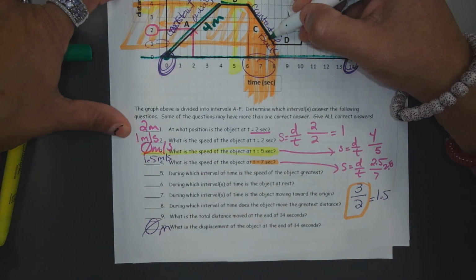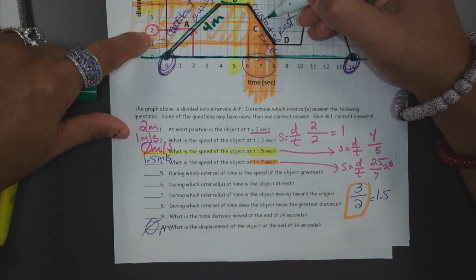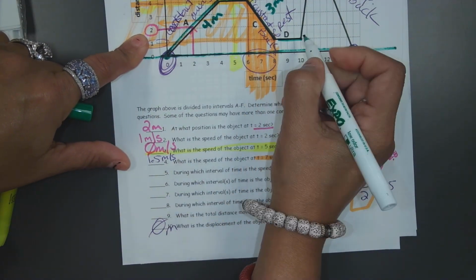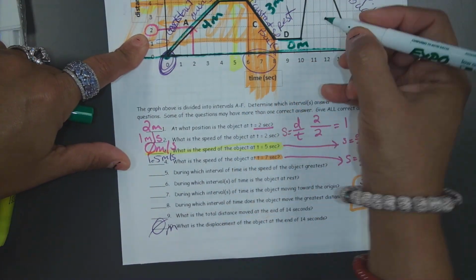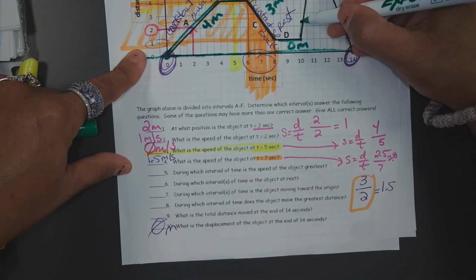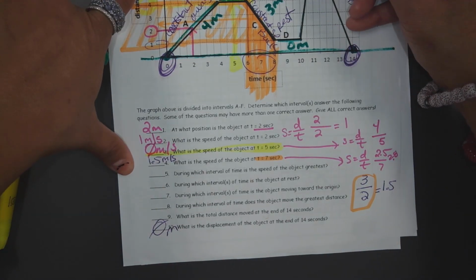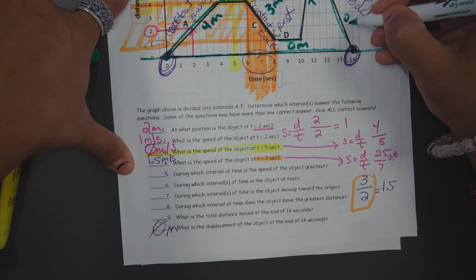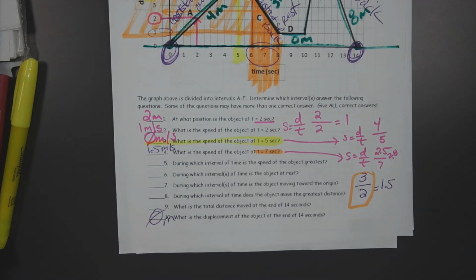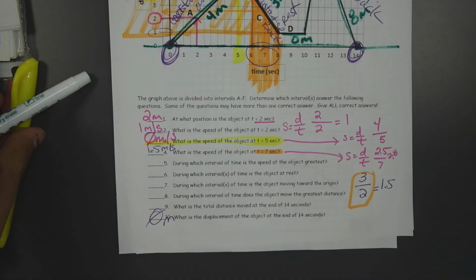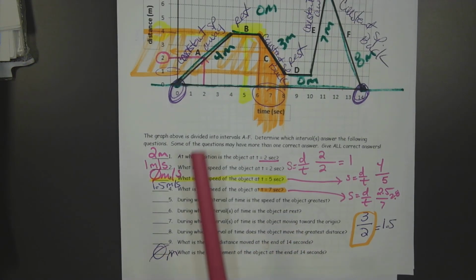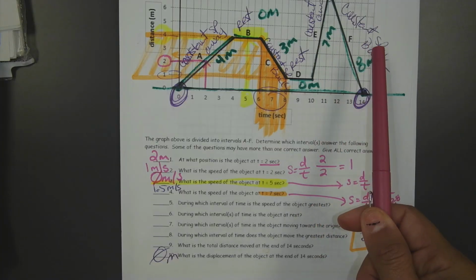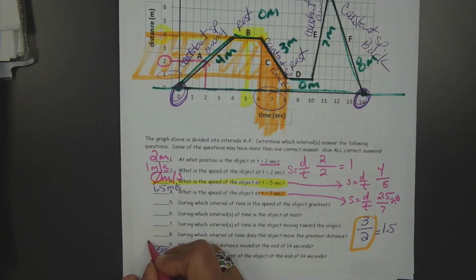From here to here, it traveled 3 meters. From here to here, it traveled 0 meters. From here to here, it traveled 7 meters, and from here to here, it traveled 8 meters. Check my math, but when I added 4 plus 0 plus 3 plus 0 plus 8 plus 7, I got a total of 22 meters.